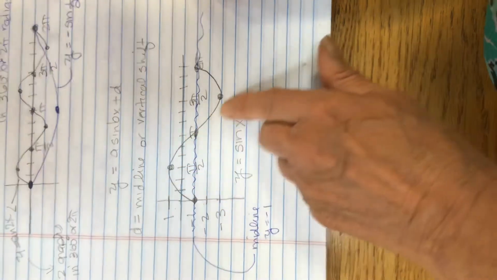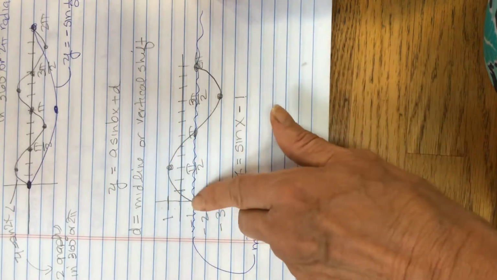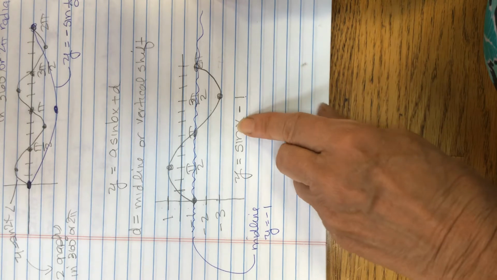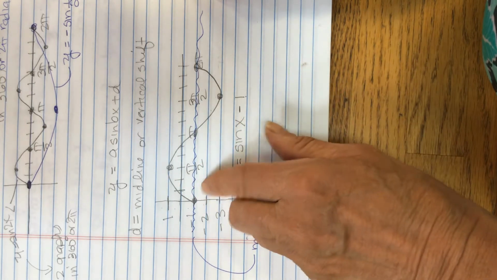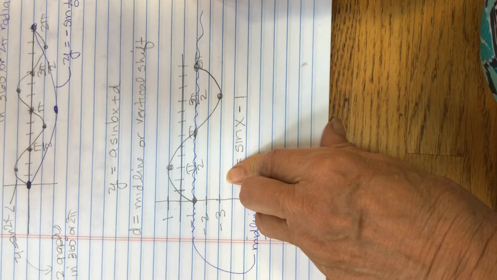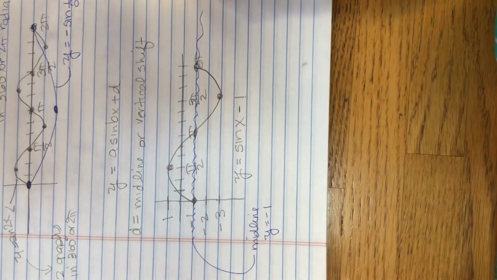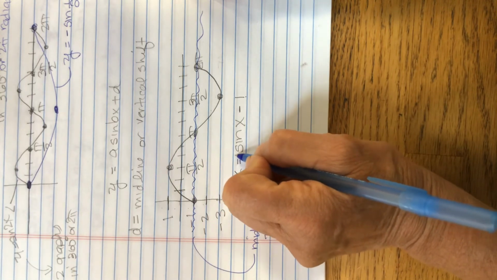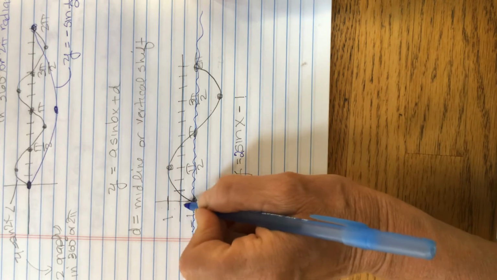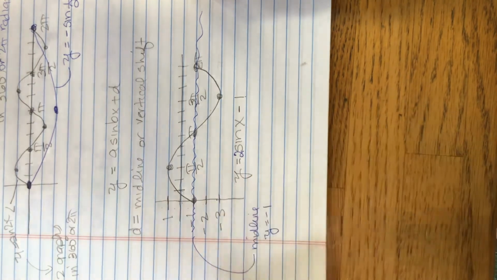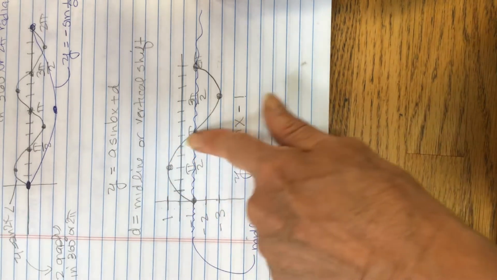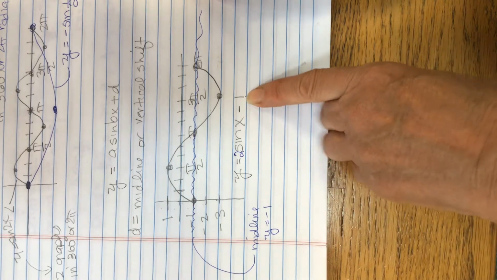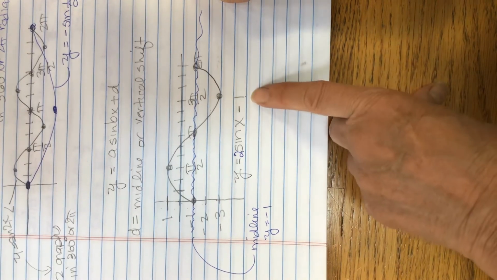Now, once again, here's your normal, ordinary, run-of-the-mill sine curve. It's going up, it's going down. This has a frequency of 1, because I only see one graph. It does, however, have an amplitude of 2, because from where it starts, it goes up 2, it goes down 2. So I put a 2 in there. It's a positive 2 because it's going up. It's supposed to be hill, valley. Now, it has a midline or a vertical shift of 1.